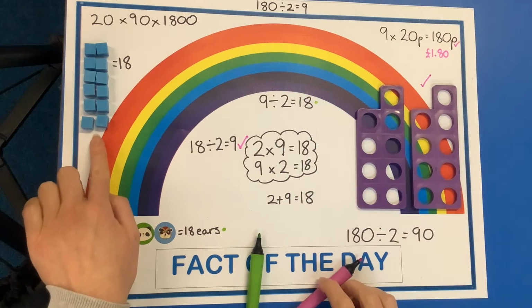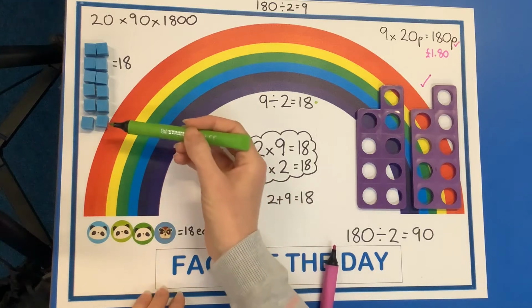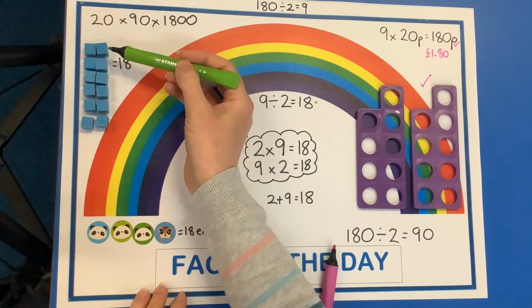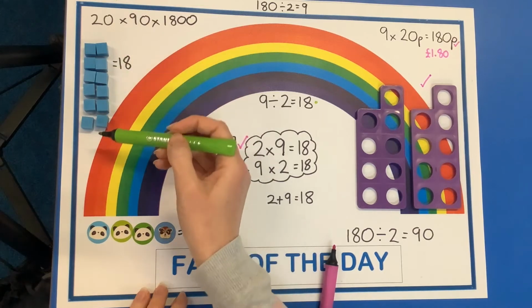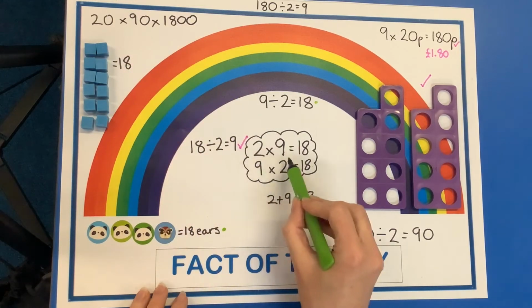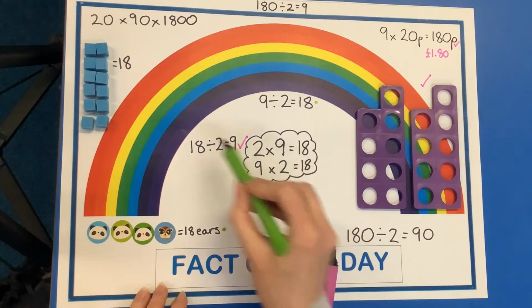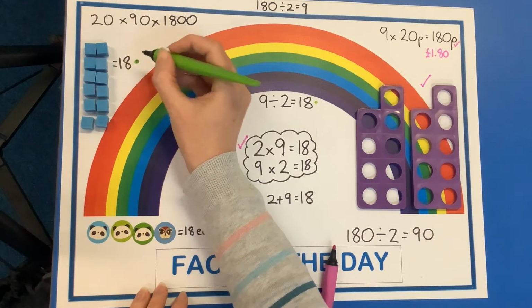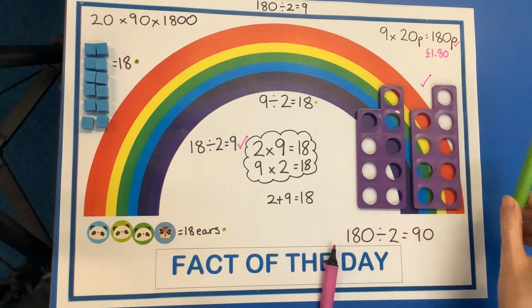But what about these sneaky ones over here? Let's check. 2, 4, 6, 8, 10. Oh dear, I haven't shown enough 2's. I haven't got 9 lots of 2 here, have I? I've only got 6. So this has room to grow. It's green for growth. It's not true.